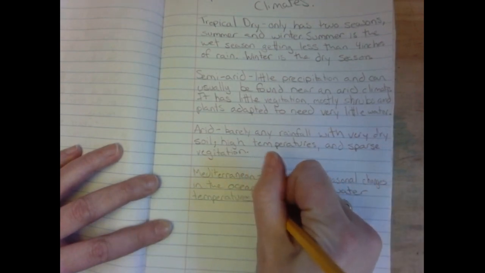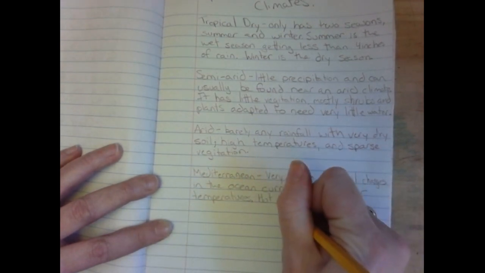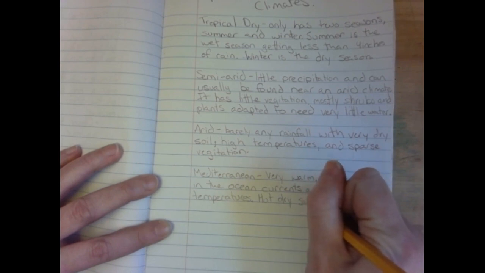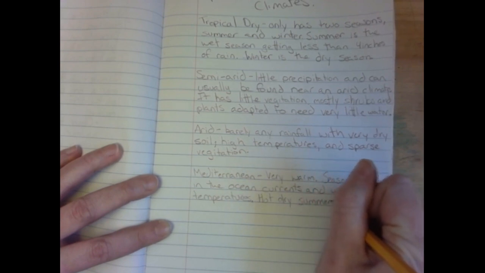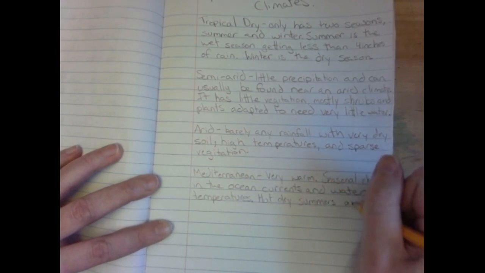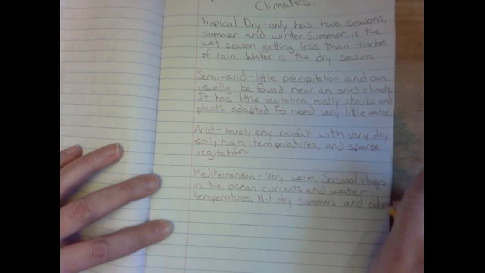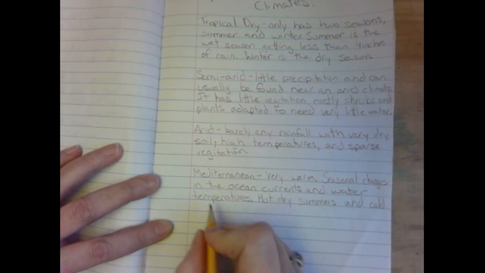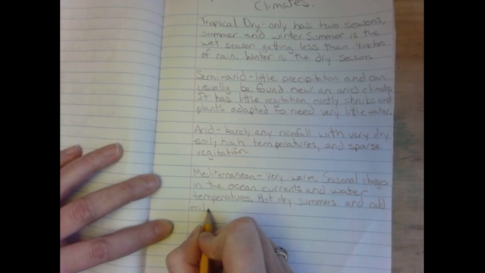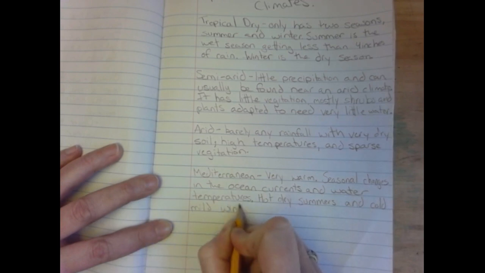It has hot, dry summers and cold, mild winters.